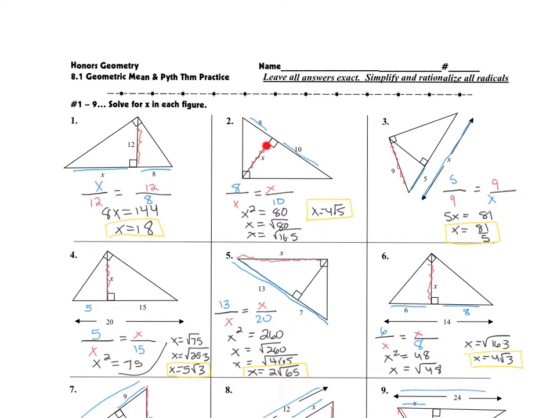Number 2 is also an altitude problem, and so there's our altitude x on the means, and then the two parts 8 and 10 on the extremes, and we cross multiply and we go to square root. We can see that we have the square root of 80 that we then have to simplify by using that perfect square factor of 16 to get 4 square root 5.